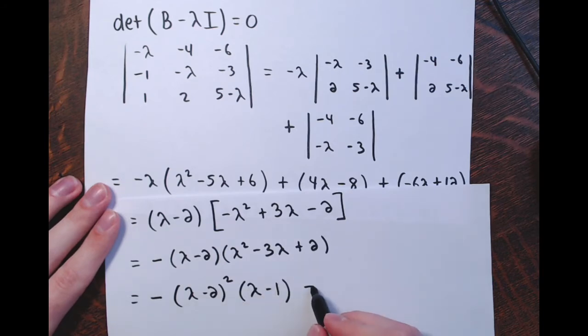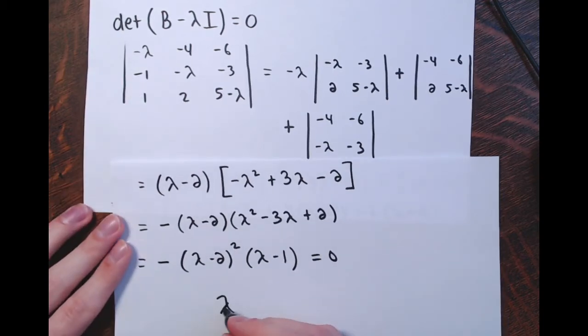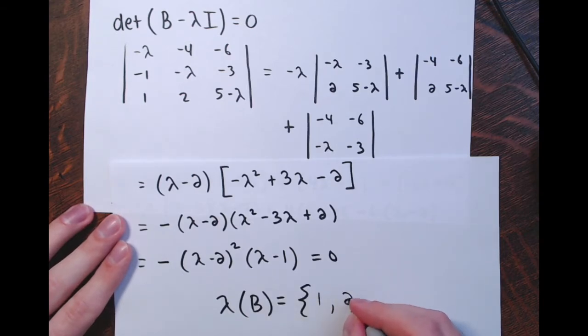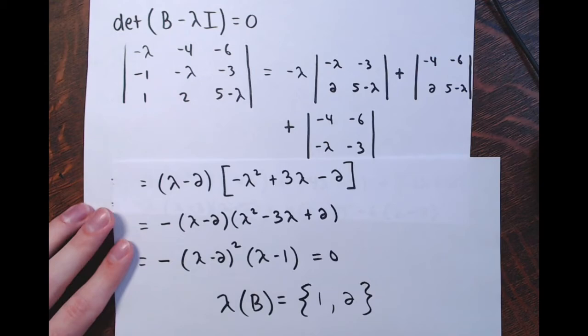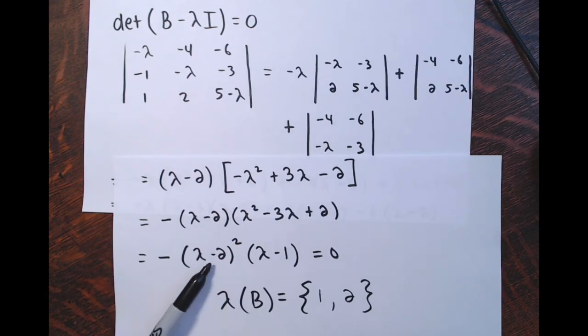Right? So when is this equal to 0? When lambda's 2 and lambda's 1. So that took a while. So the spectrum of this matrix is 1 and 2. But you see how the power on this is 2? The lambda equals 2 has a multiplicity of 2. That word might sound familiar from a previous algebra class or pre-calculus. Lambda equals 2 has a multiplicity of 2.